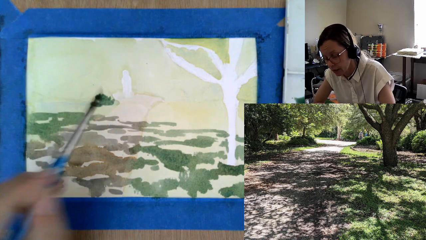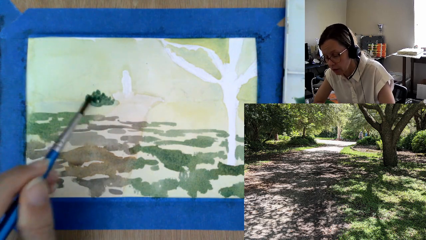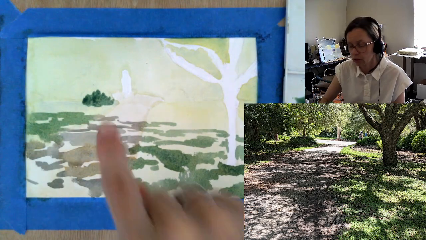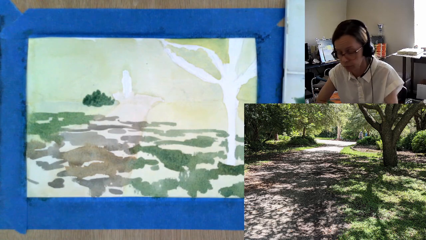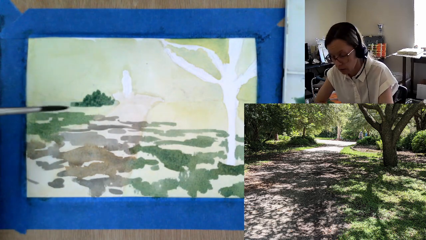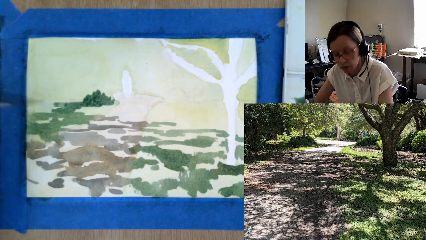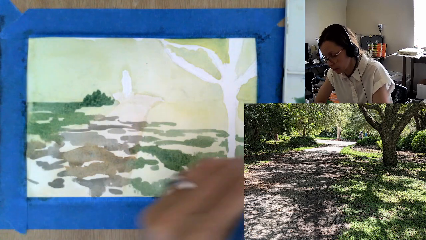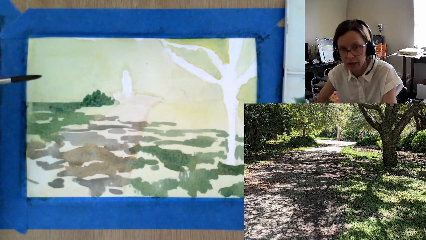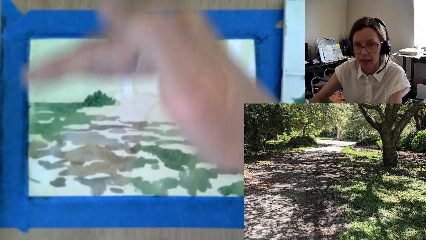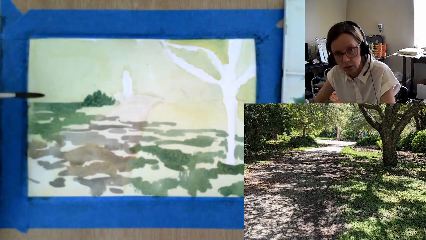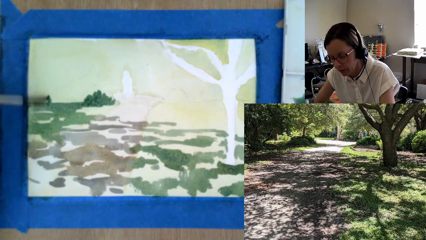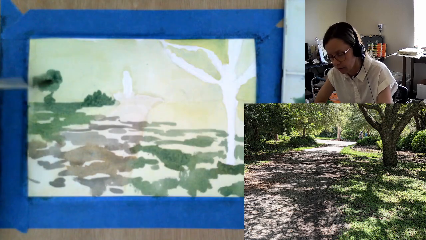Okay, and then this here, this is the shadow on the bush, so it's a slightly different green, slightly more blue. Connecting it over on the grass. It's like, okay, well, the grass is going back. Those shadow areas can get more blue to create that feeling of going back in space. Okay.